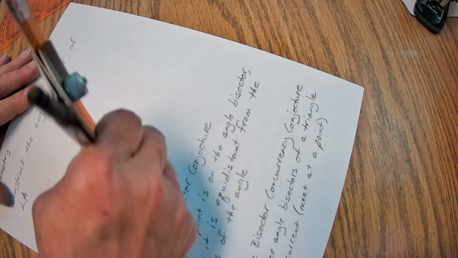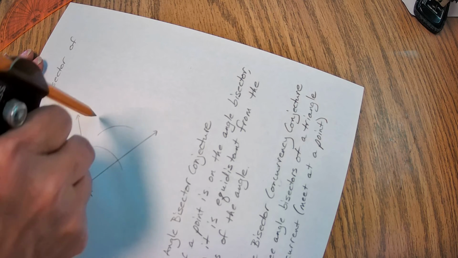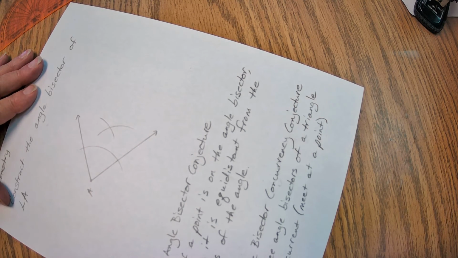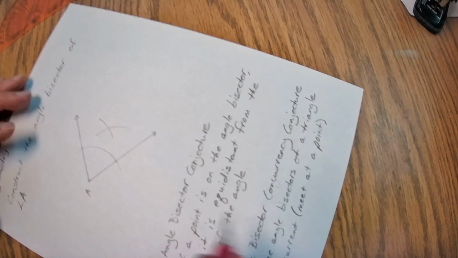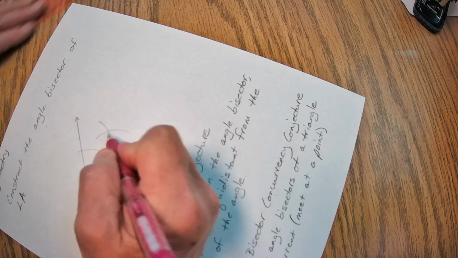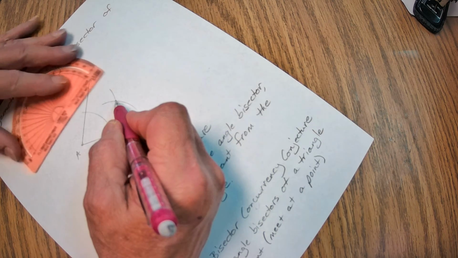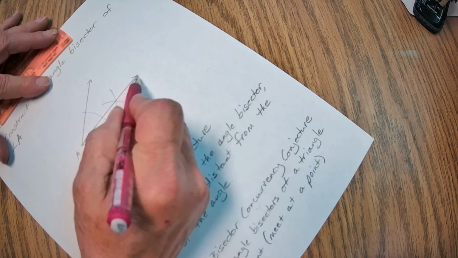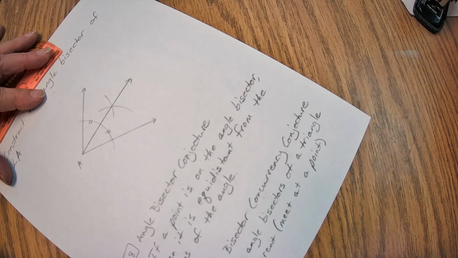And then you're just going to swing an arc on the inside of the angle from each of those marks that you just made. And look, you have intersecting arcs. You know you got to connect that intersection with something, right? You're going to connect this to the vertex. And that is the angle bisector.